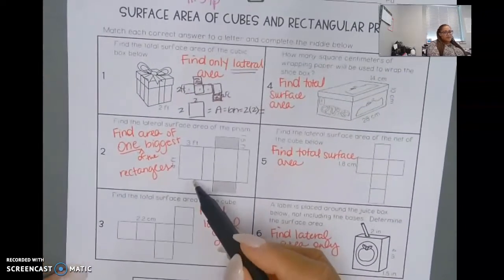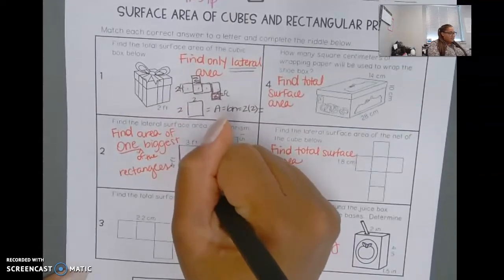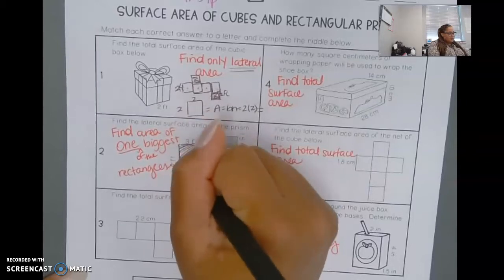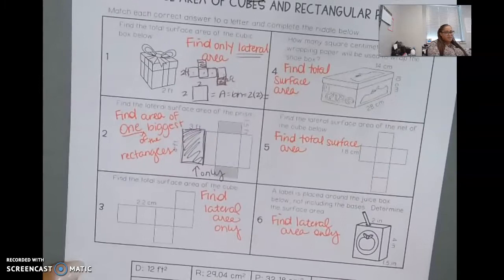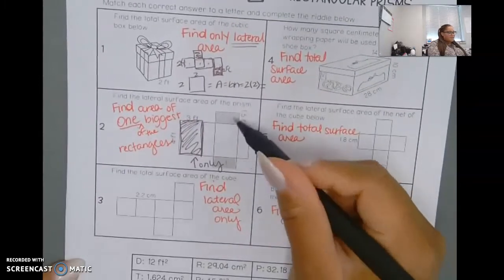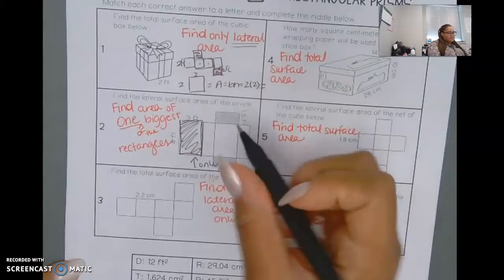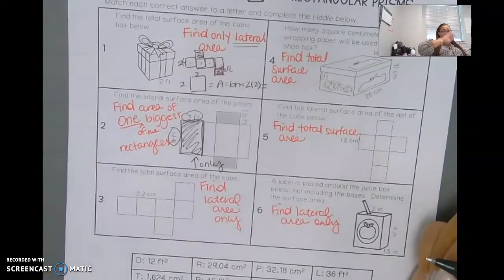This one, find the area of one of the biggest rectangles. Here is the biggest rectangle. I only want this area. Now, if I had asked for the base area, then that would have been these two over here, but I don't want these. I just want the biggest rectangle. Locate the dimensions, find the area. That's your answer.